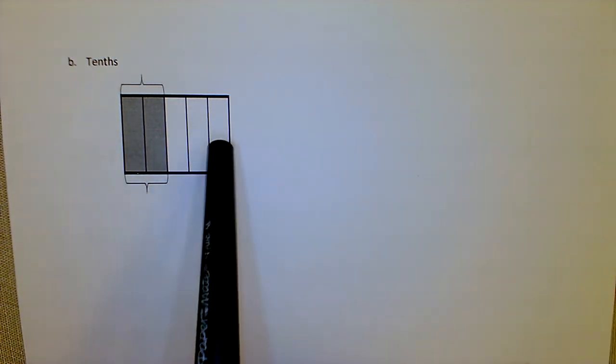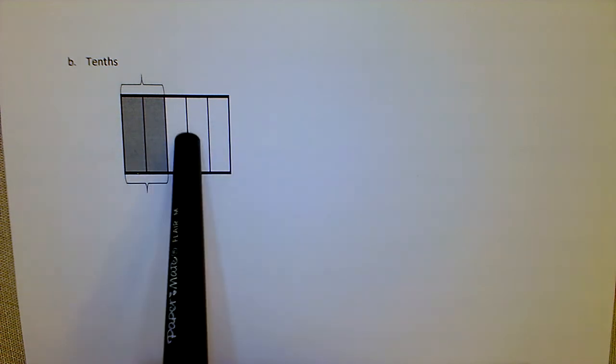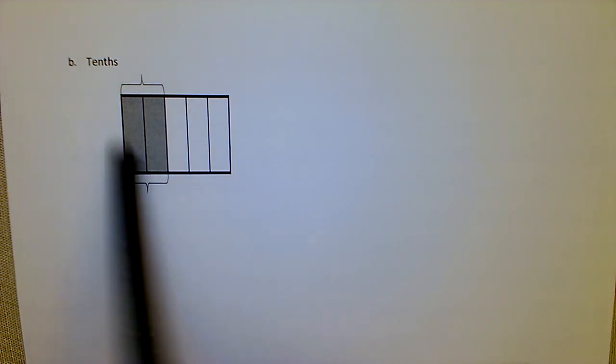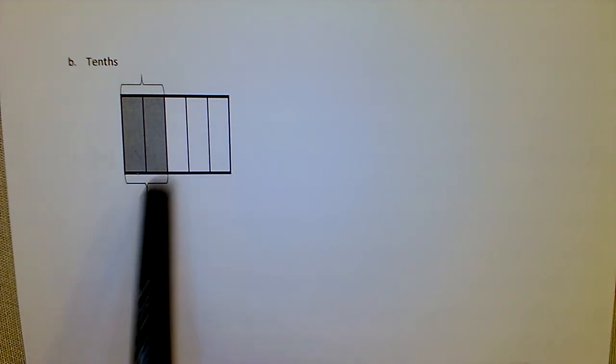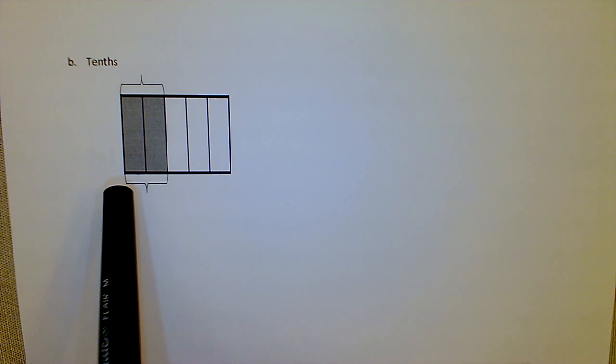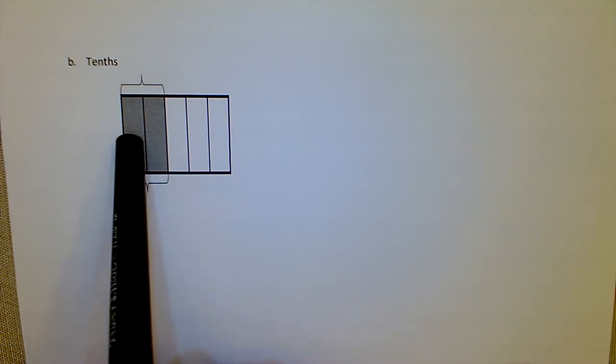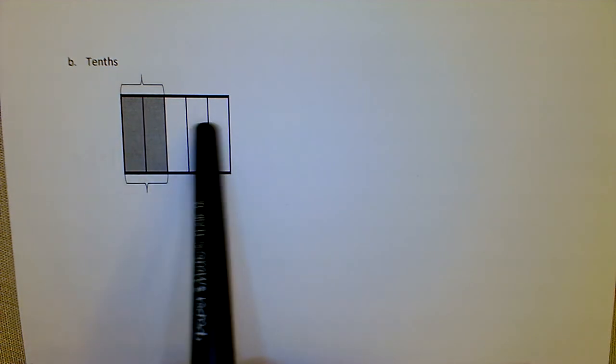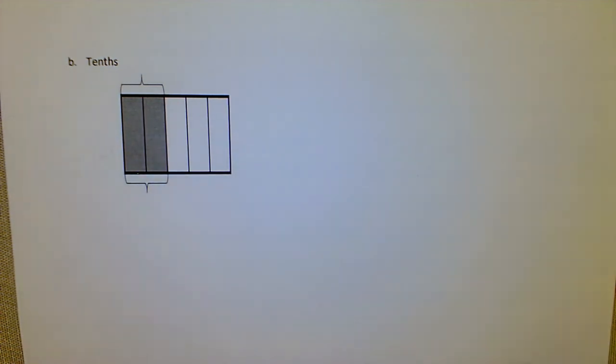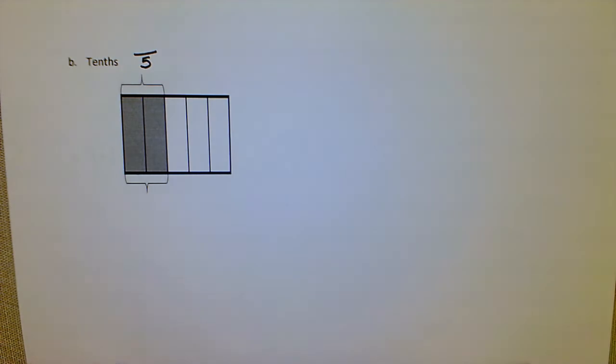So the first thing I have to do is I have to figure out what is this original fraction. So I'm going to take a look and see what has this whole been cut up into. How many pieces is it? How many pieces make up the whole? That's going to give me my denominator. And if I look at this, I can see that there are 1, 2, 3, 4, 5 pieces in this entire thing. So I'm going to put a 5 in my denominator.